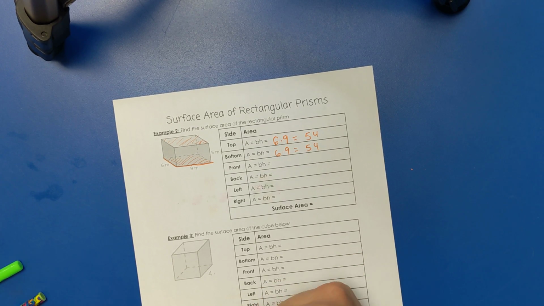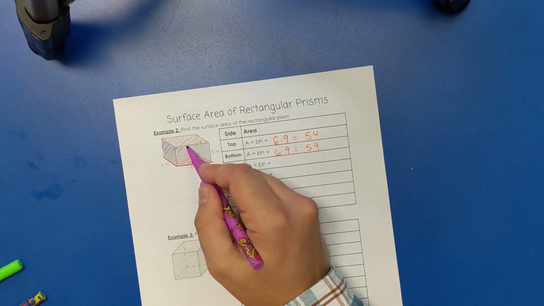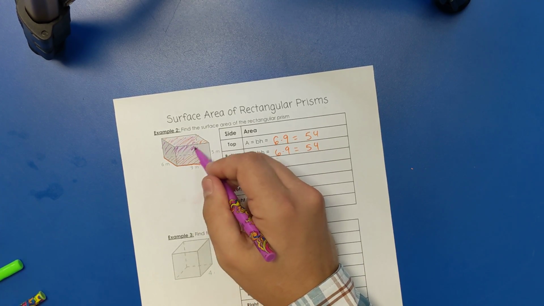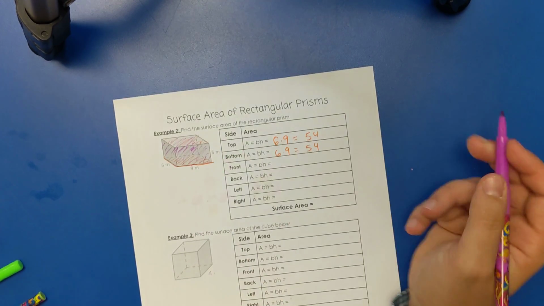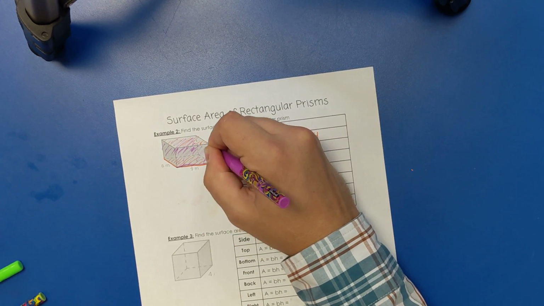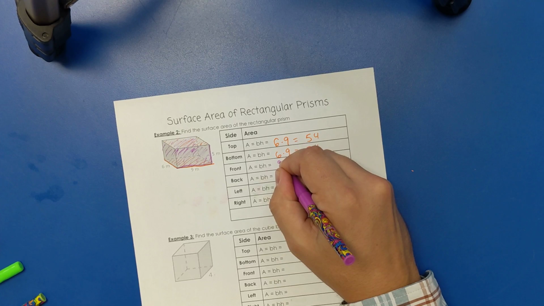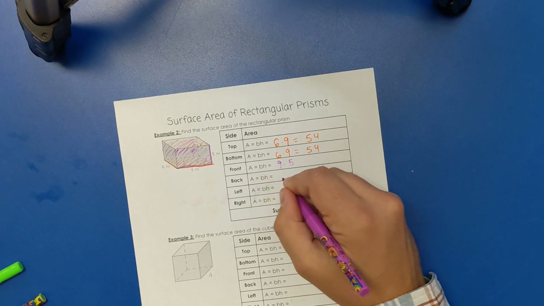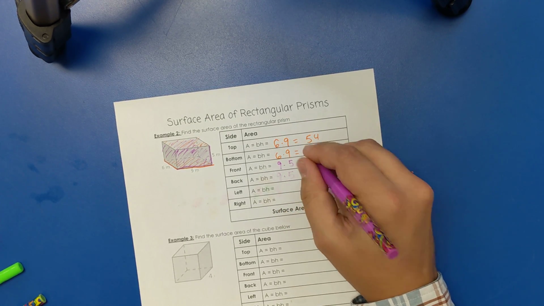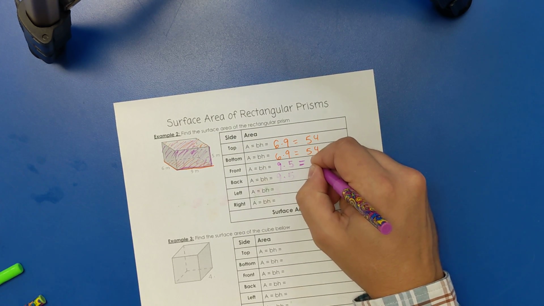Next, let's look at our front and back. So we have our back over here. And our front. So it's 9 by 5. Nine times 5 for the front and the back. Nine times 5 is 45.